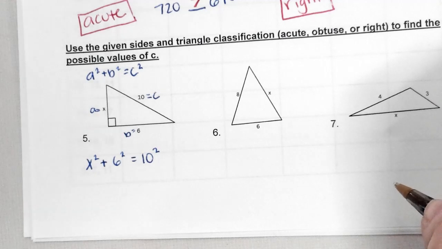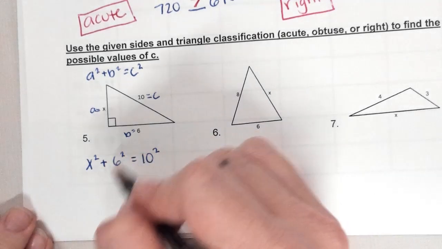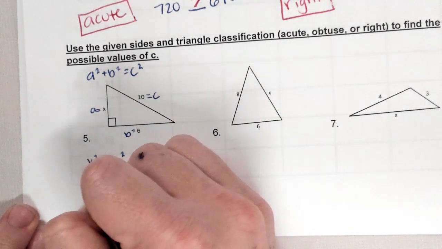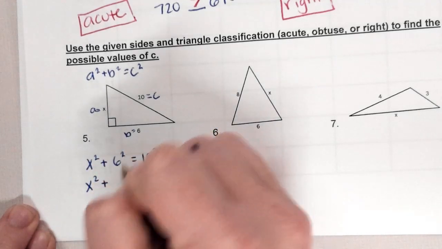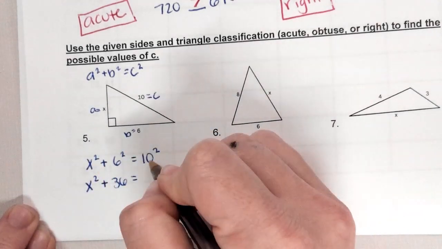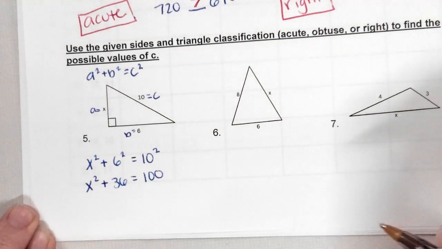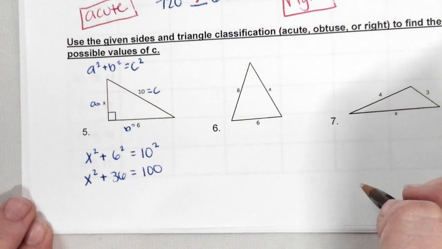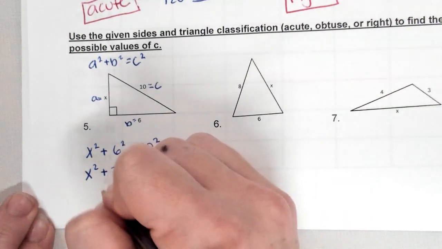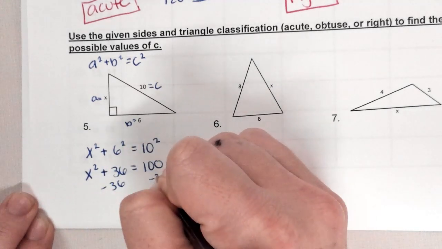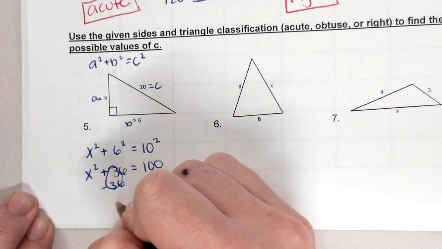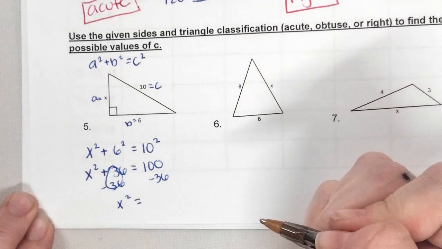And we're going to solve. Well, I'm going to have to simplify everything first, and I have to get rid of these squareds. So 6 squared is 36, 10 squared is 100. Now what do we do? Subtract 36 from both sides. That cancels, and I get x squared equals what?